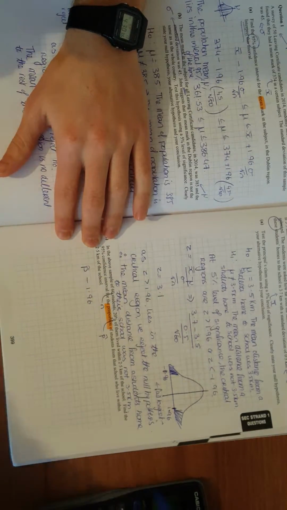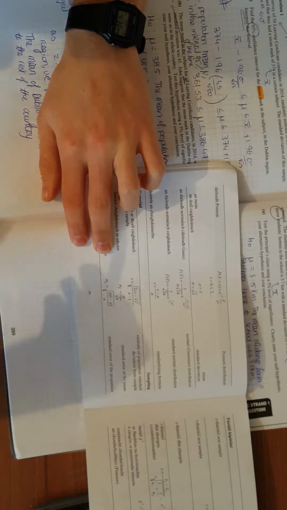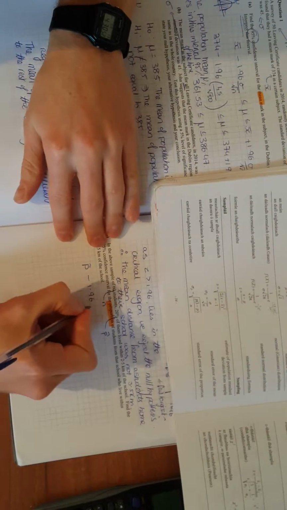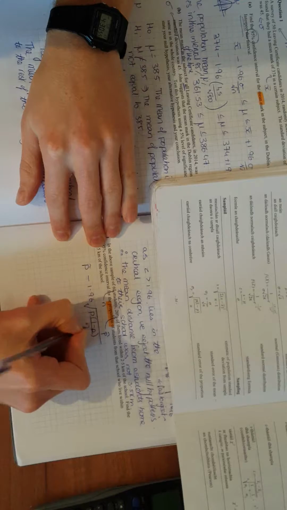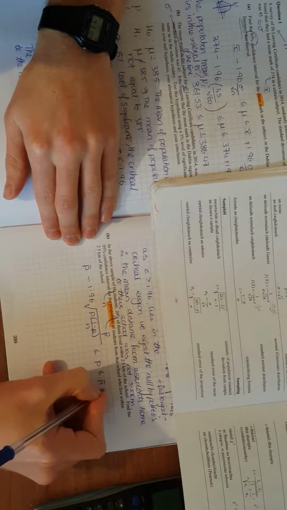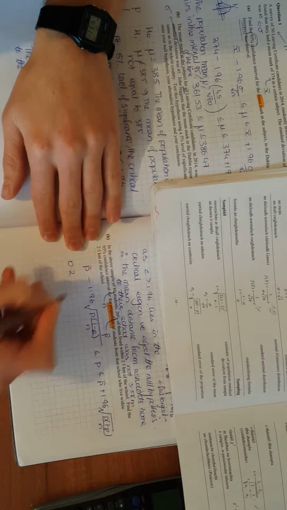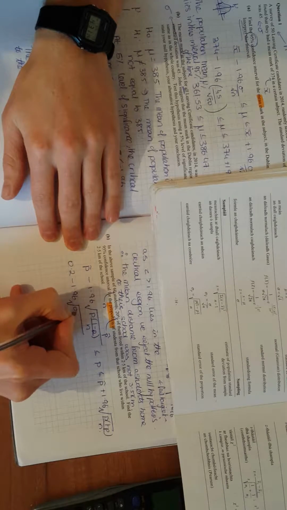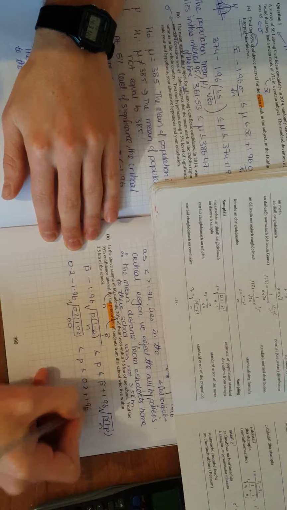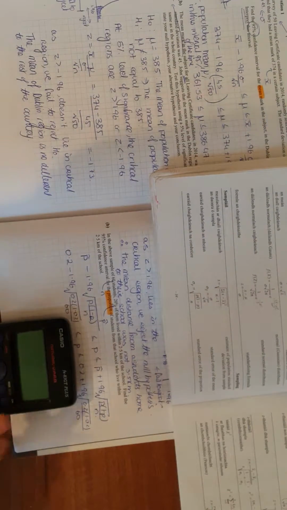minus 1.96. And here the standard error of the proportion is this. So the proportion is going to be the same as the population, as n is bigger than or equal to 30. That links back to your central limit theorem. So we're going to get information on a population from a proportion. So you can write 0.2 either or. And again, just put each into the calculator.